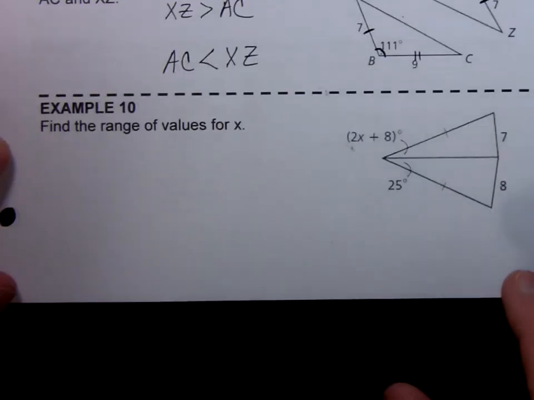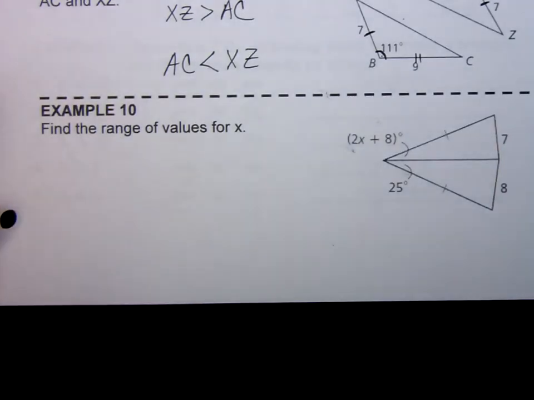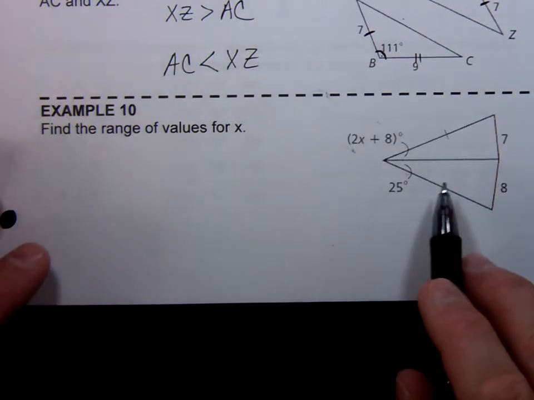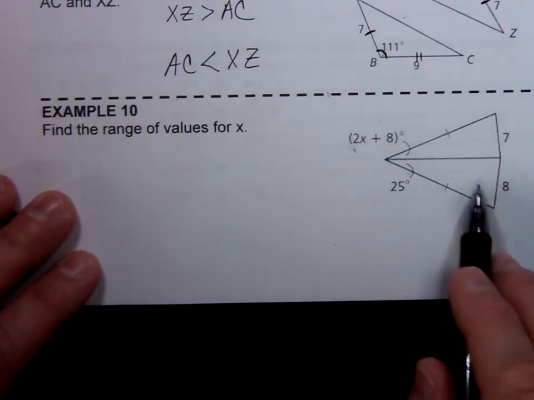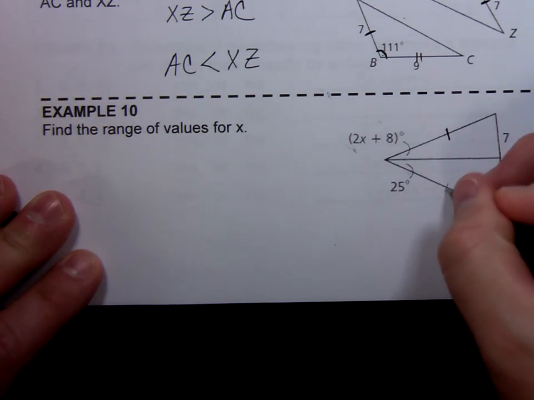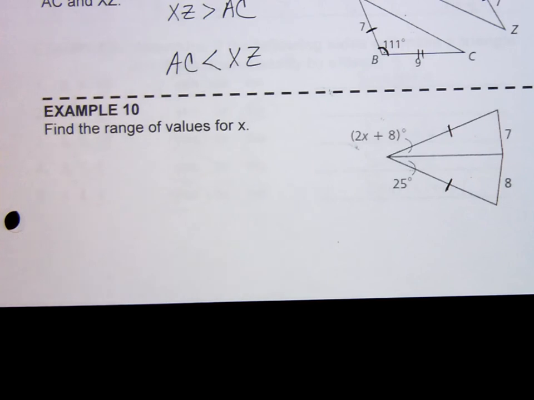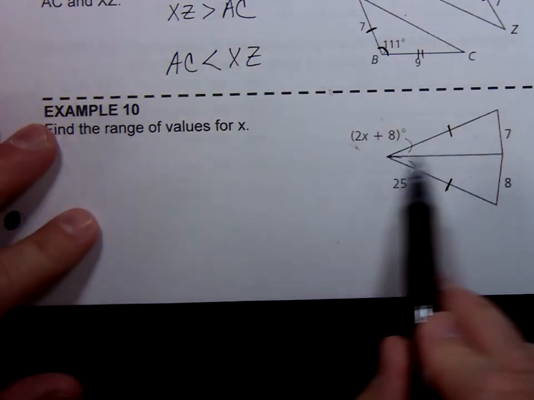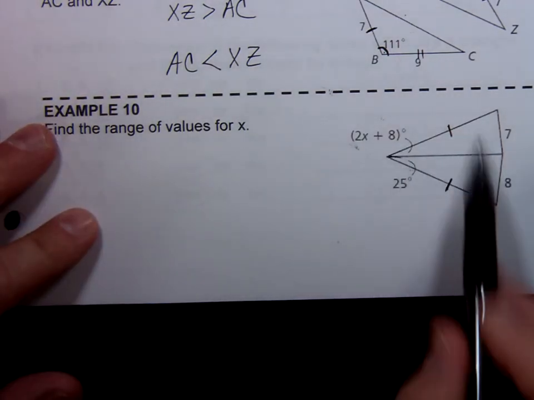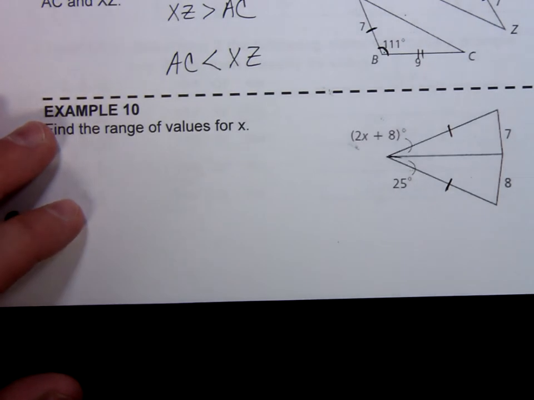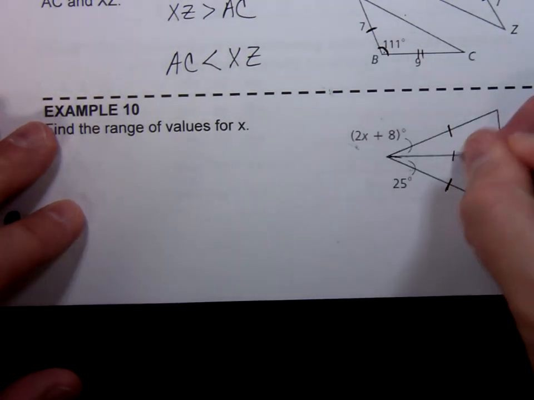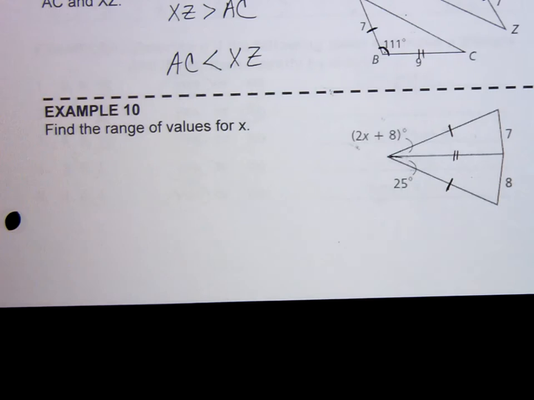Alright, let's look at example 10. It says find the range of values for X. Okay, right here we got two different triangles. Notice these sides have been marked congruent for us. I don't see any other sides marked congruent. But notice that this segment right here is a side length for both triangles. It's the same segment. It's going to be the same length for both of them.